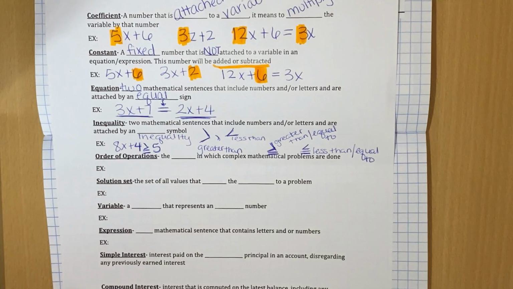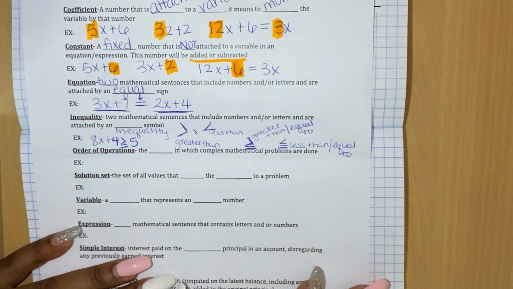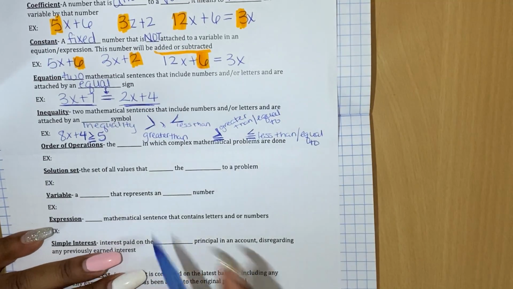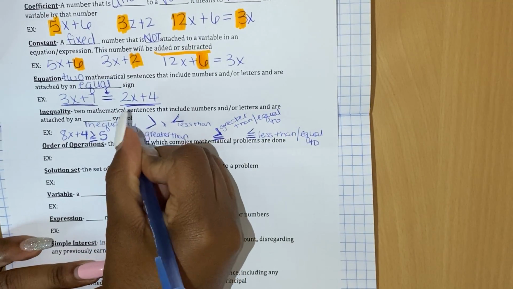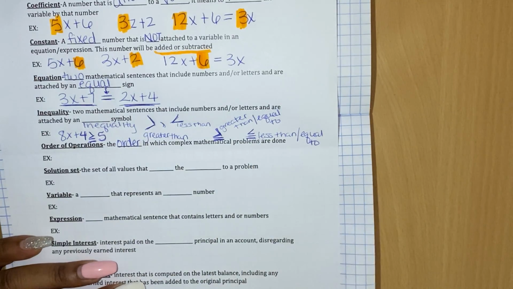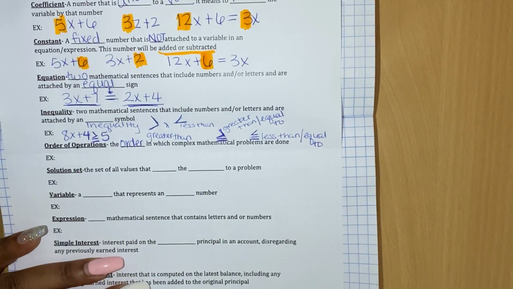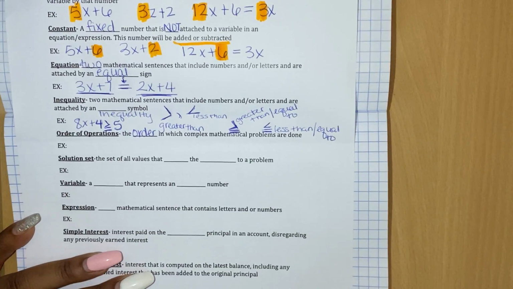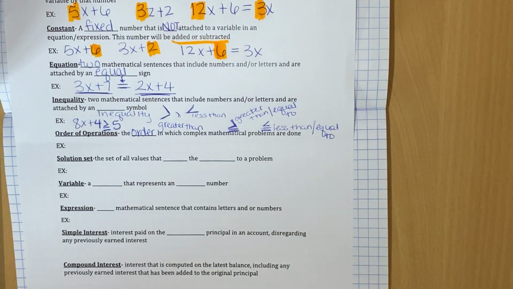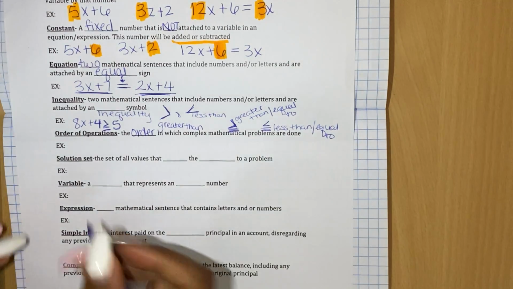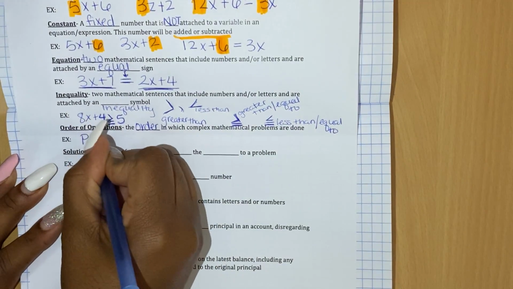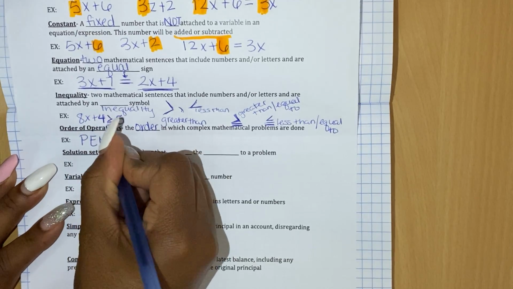Moving on. Order of operations. That is the order in which complex mathematical problems are done. When somebody speaks of order of operations, what strategy were you taught to use? Do you remember? PEMDAS, thank you.